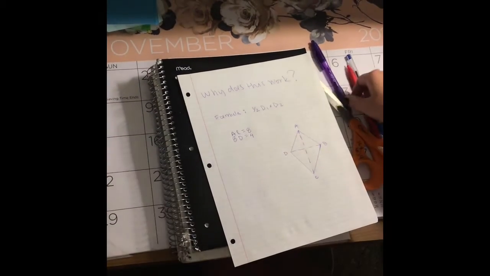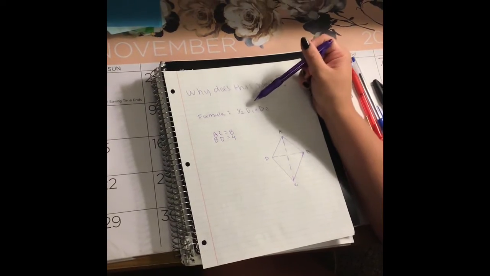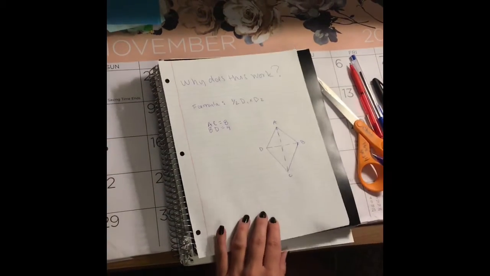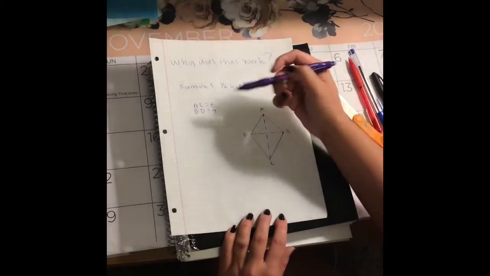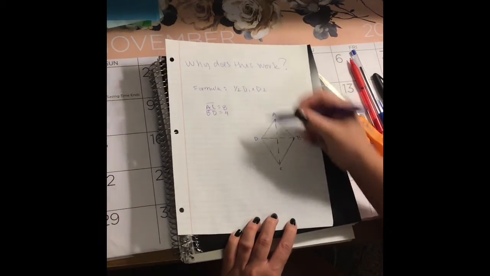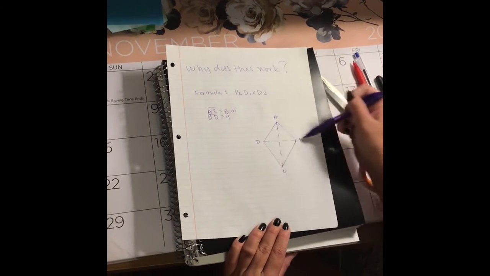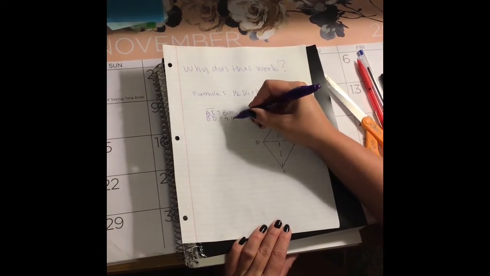All right, and why does this formula work, you might ask? Our formula is, like we said, 1/2 times diagonal 1 times diagonal 2. For this example, this line segment AC, this diagonal, is equal to 8 centimeters, and this diagonal BD is equal to 4 centimeters.